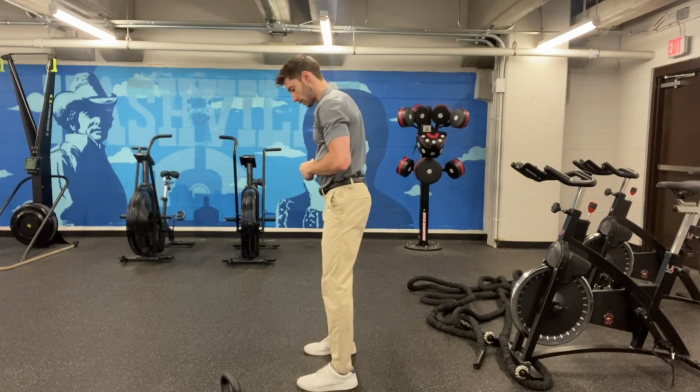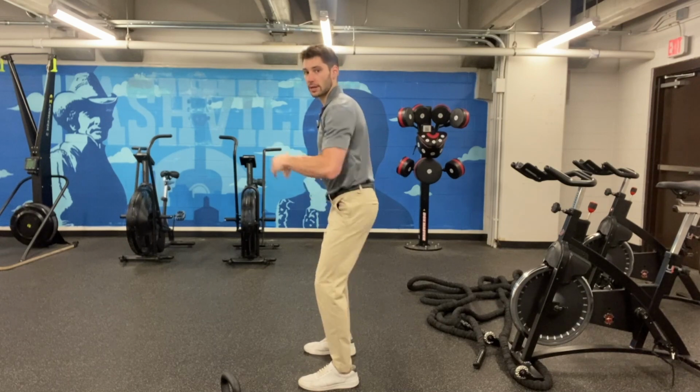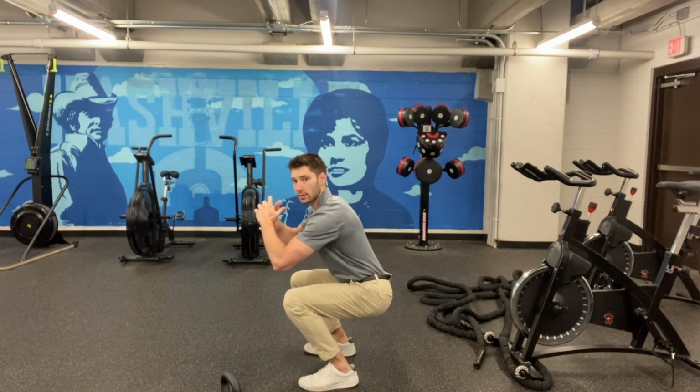So what is the hip shift in a squat? Well, the hip shift happens when we start to shift towards one side in the squat. Now here's an exaggerated version of a hip shift towards my left. And a lot of times that tends to happen when we get towards the hardest part of the squat, right around this parallel position.